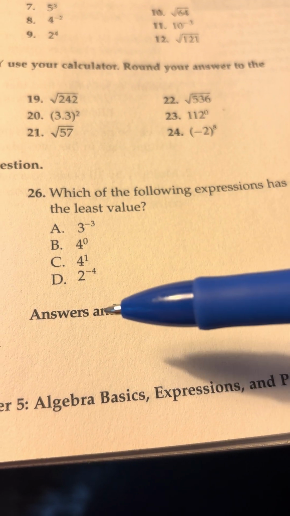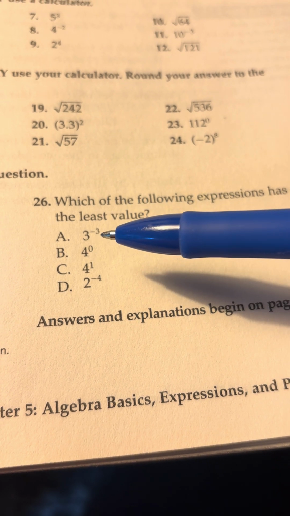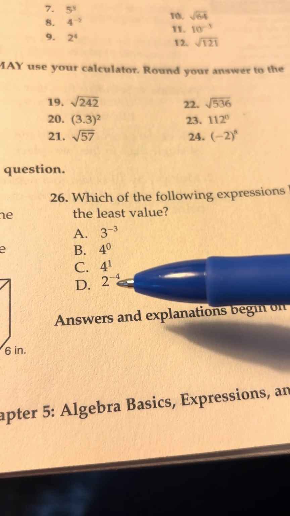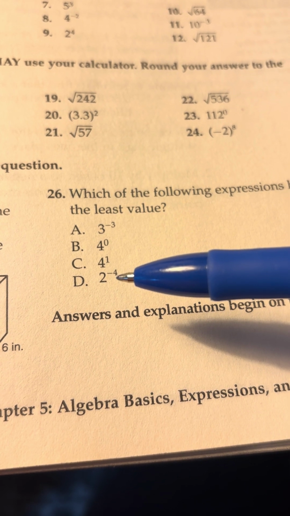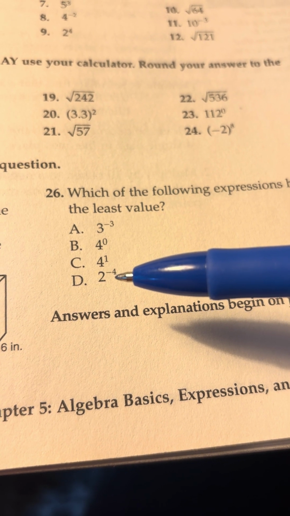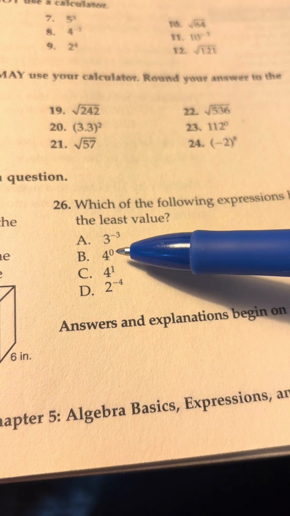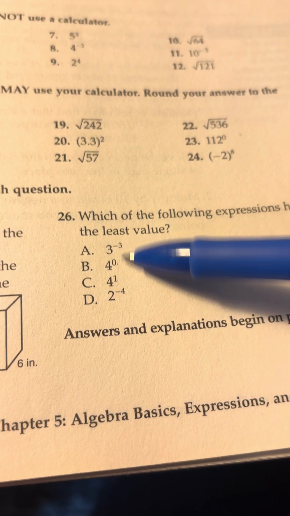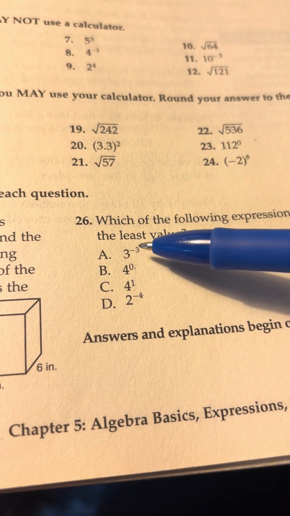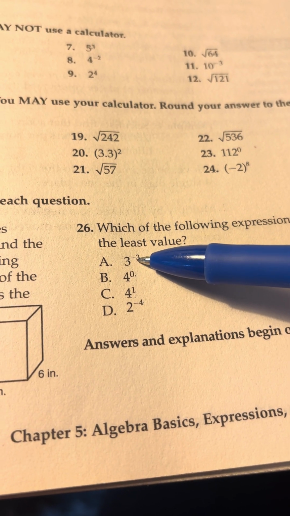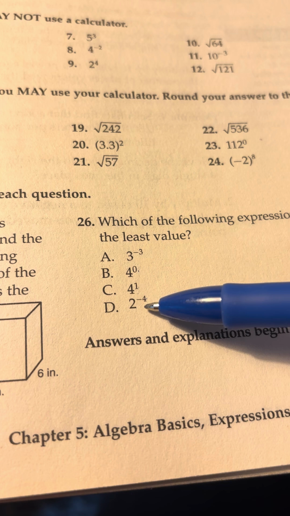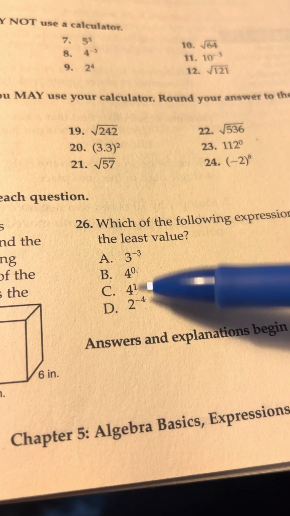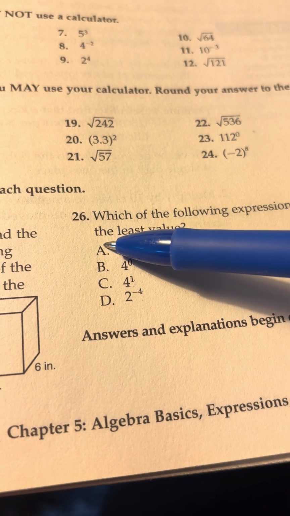Which of these has the smallest value? 3 to the negative third is 1/27. 2 to the fourth is 16. So I knew it wasn't this because this is 1. This is 4. These are both fractions. I can use my calculator to check these. If I put them in my calculator, I'll get decimal approximations, which will make it easier. But 1/27 is smaller than 1/16, so A is the least.